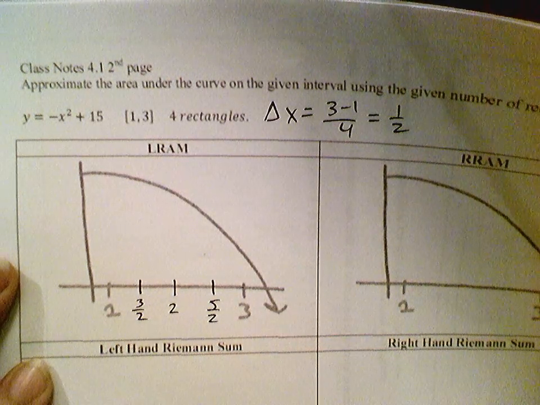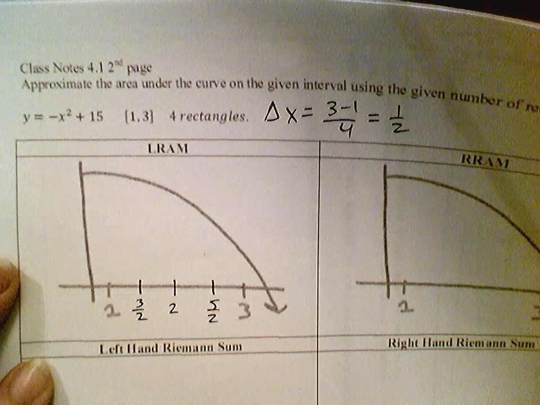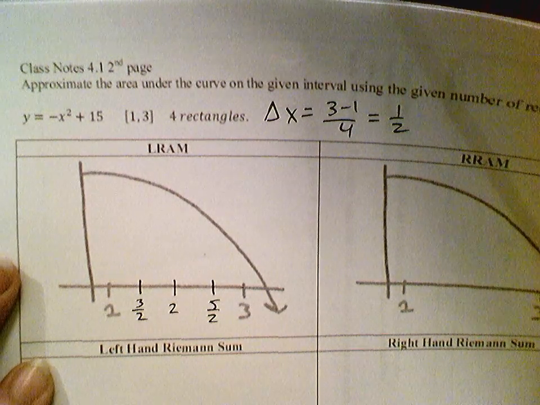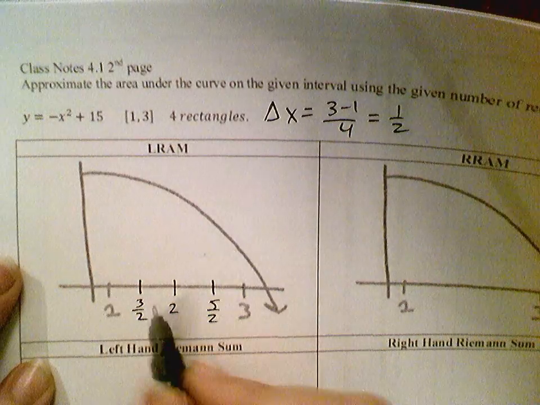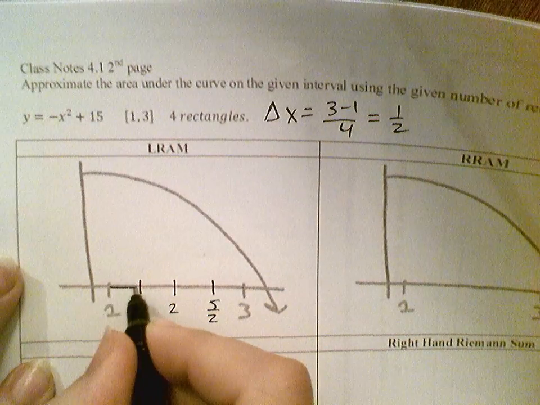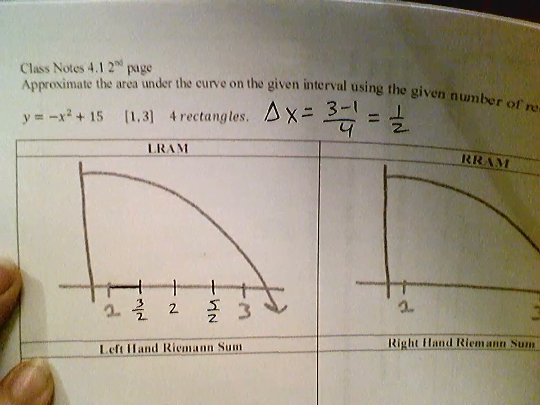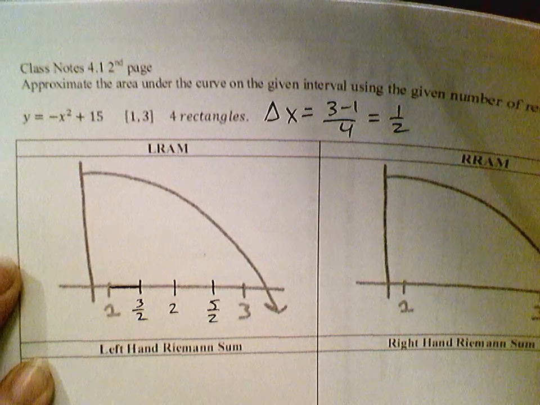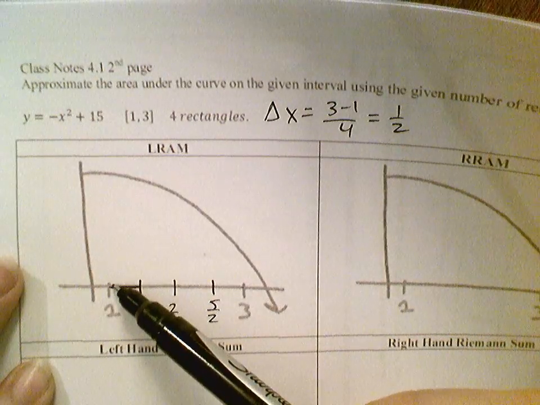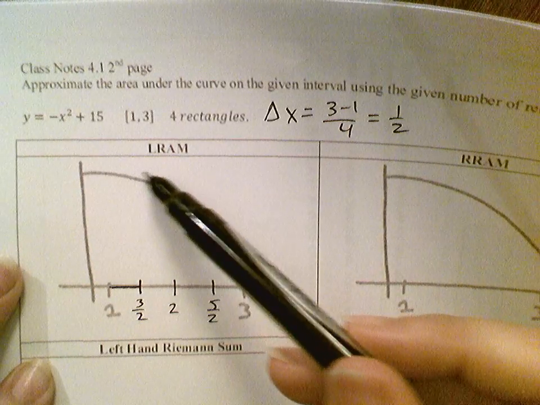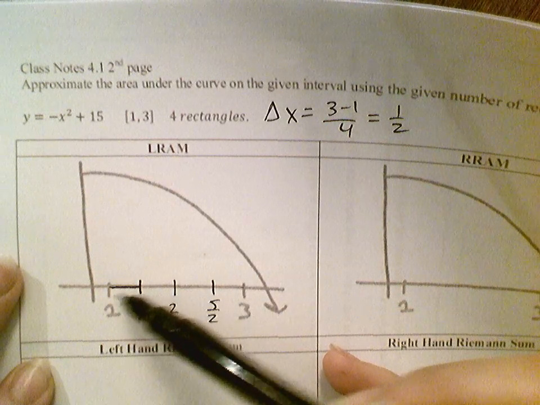Okay, now what it means to use a left Riemann sum approximation is that this is going to be the base of my first rectangle, okay? And the height of the rectangle is going to hit the graph somewhere between here.